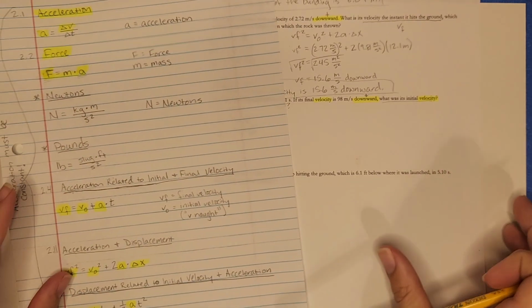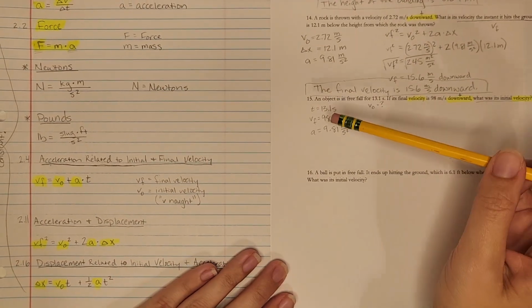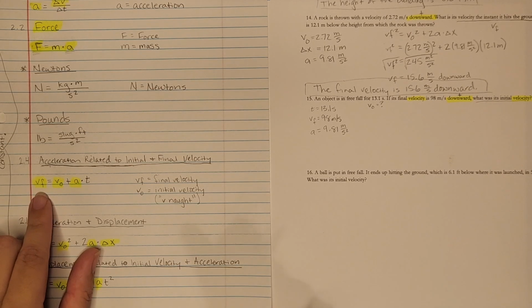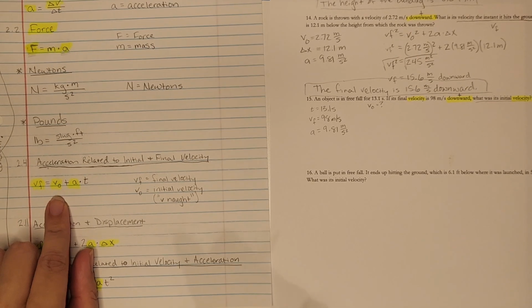Okay. So let's look at our equations here. We have time, final velocity, acceleration, and we need initial velocity. And so that's four things, and that is everything here, all right?